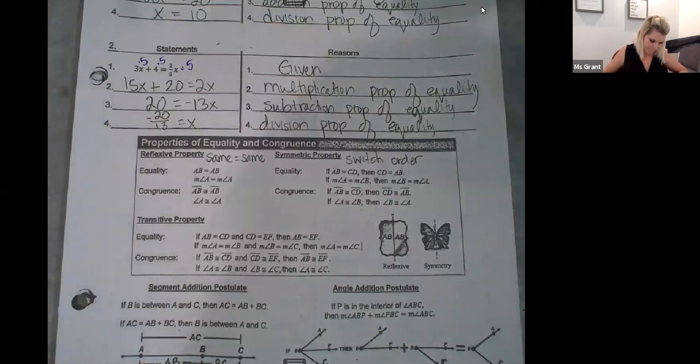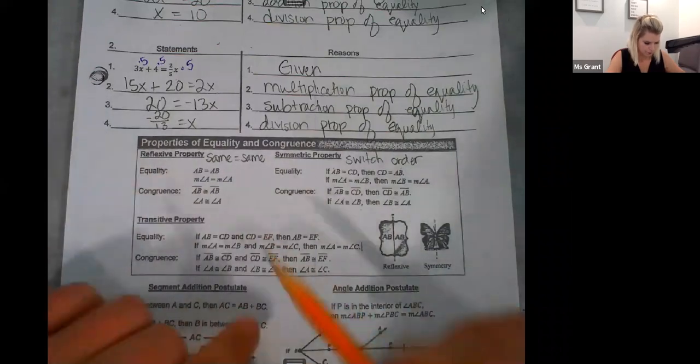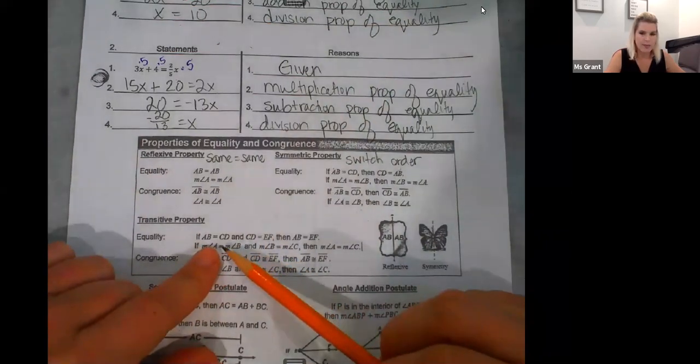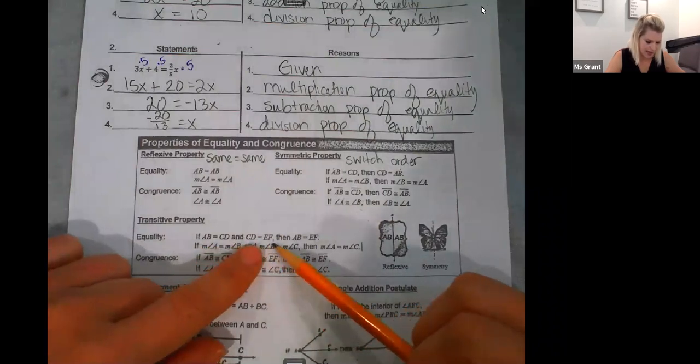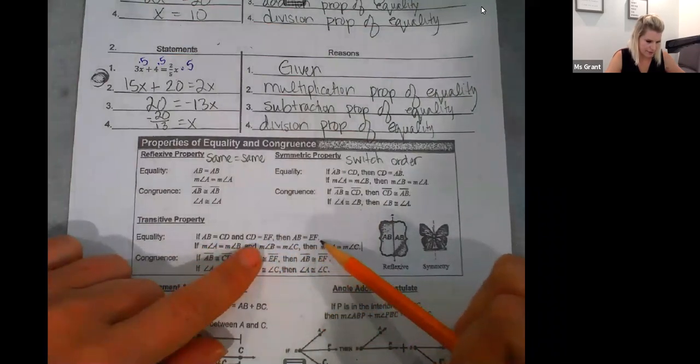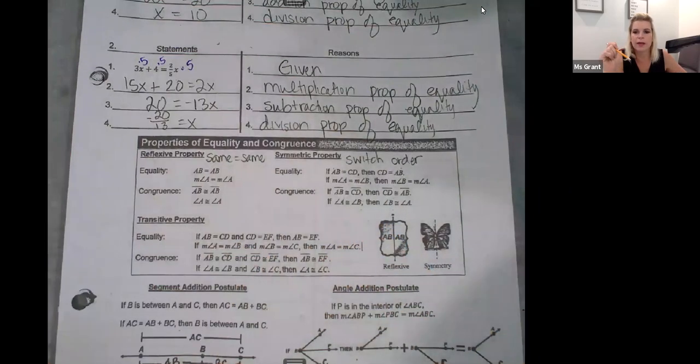Transitive property. Okay. If AB equals CD and CD equals EF, then AB equals EF. Okay, we did this in logic. If I'm friends with Reese and Reese is friends with Simra, then I'm friends with Simra. You skip over the middleman. Remember we talked about that? If I'm friends with Reese and Reese is friends with Simra, then I'm going to be friends with Simra.